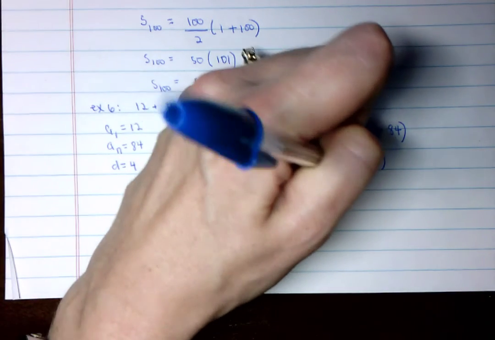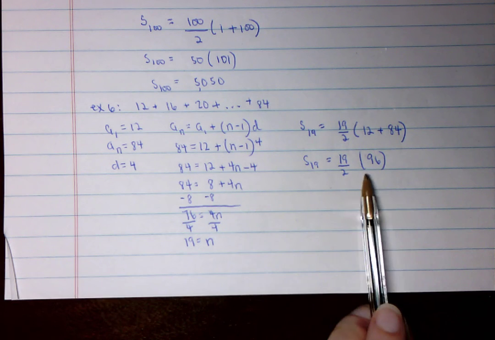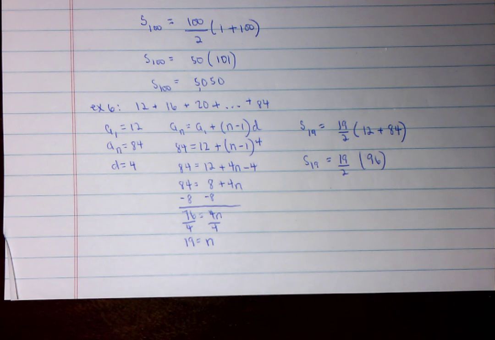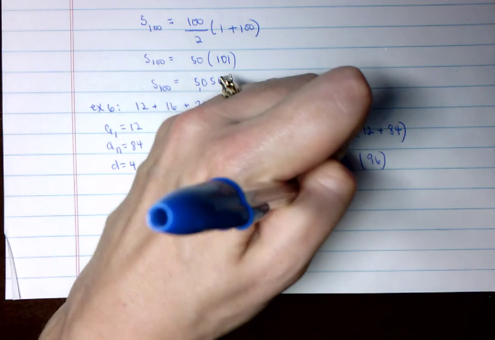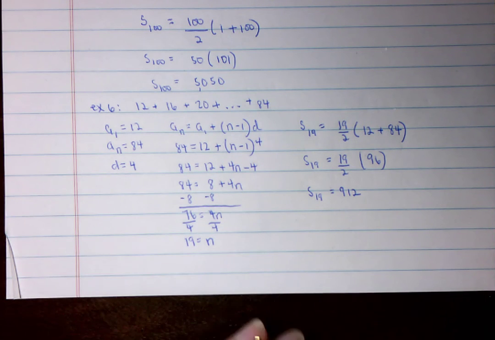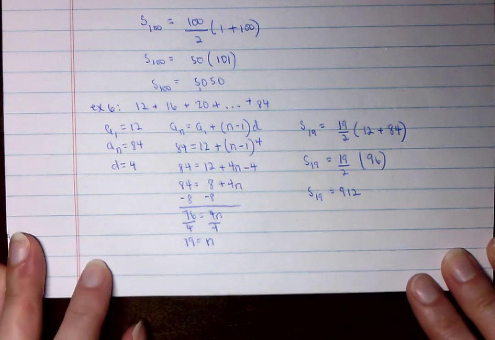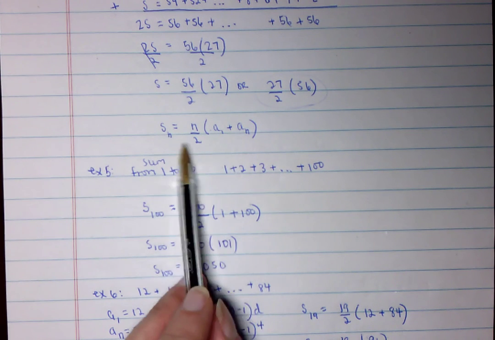So this is 19 over 2 times 96. And when you multiply these two and divide by 2, you end up getting 912. So there you have it. That's how to find the sum of the first n terms of an arithmetic sequence. And again, this formula is right here for you, okay?